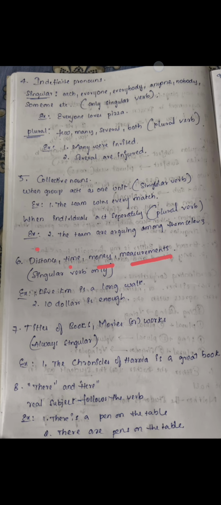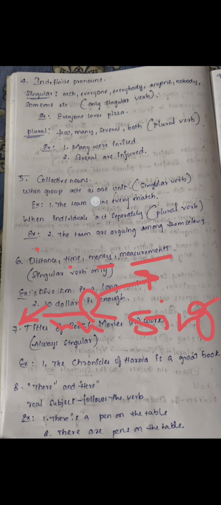If we take another example like "$10 is", money, dollars, "is" is a singular form. So if we get a distance, time, money, or measurements, we have to use singular forms.